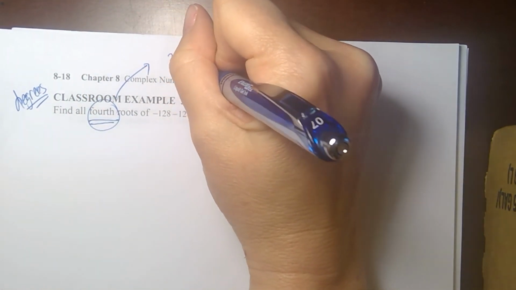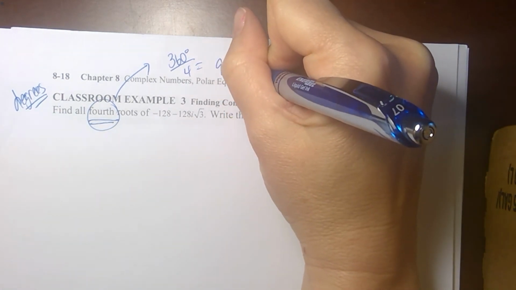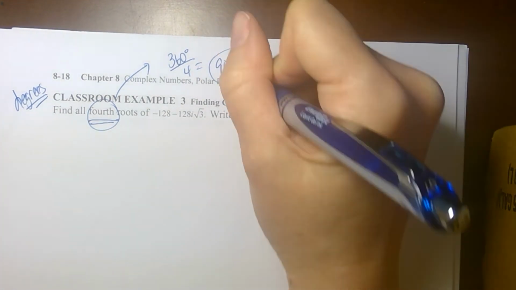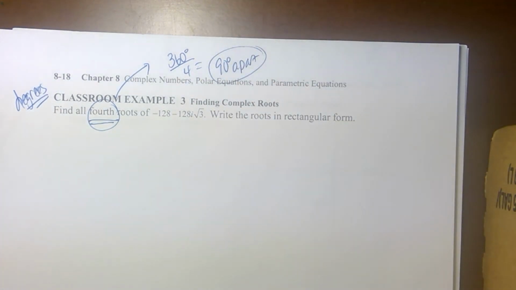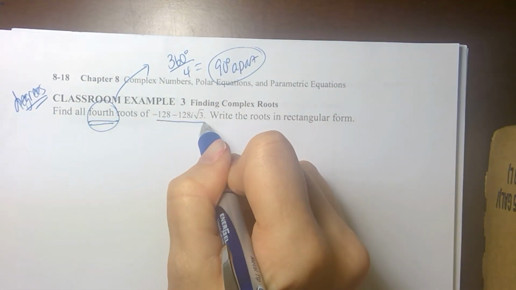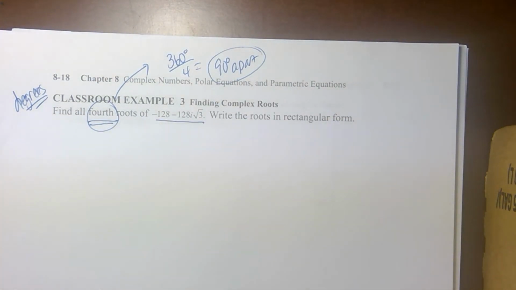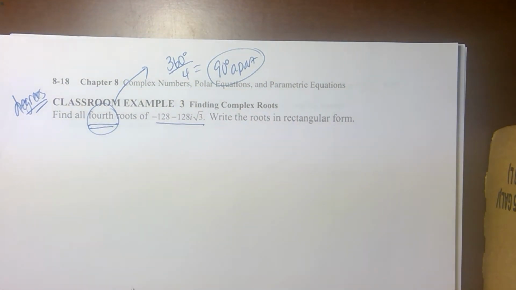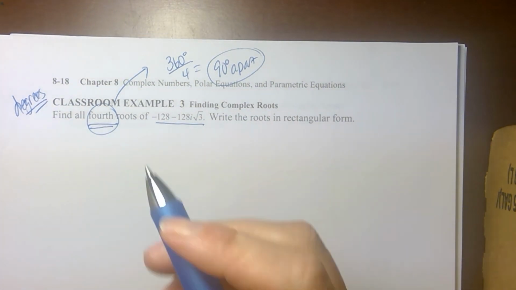Well, 360 divided by 4 means they're going to be 90 degrees apart. Once I know where the first one falls, then to find the other 3, I just rotate 90 degrees, 90 degrees, 90 degrees. We are given rectangular form, but to use our Nth Root Theorem, we have to put that in trig form. So that's my first step.